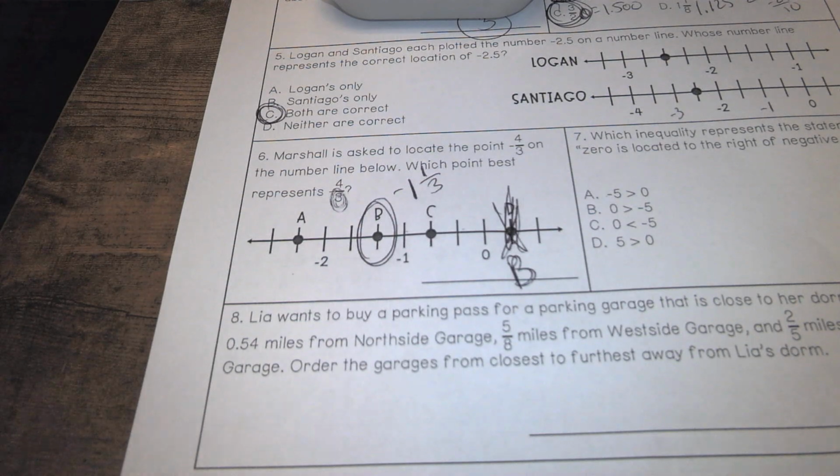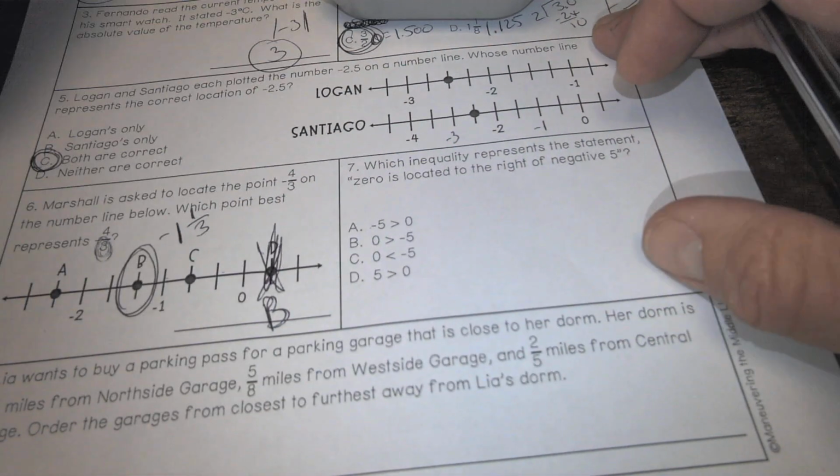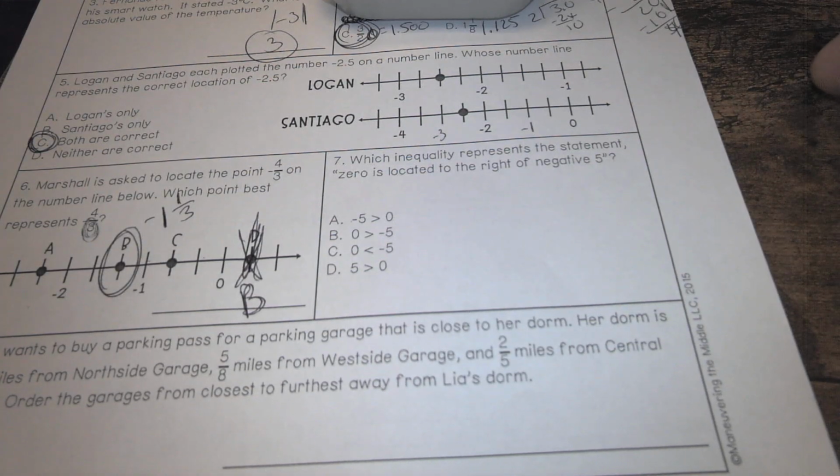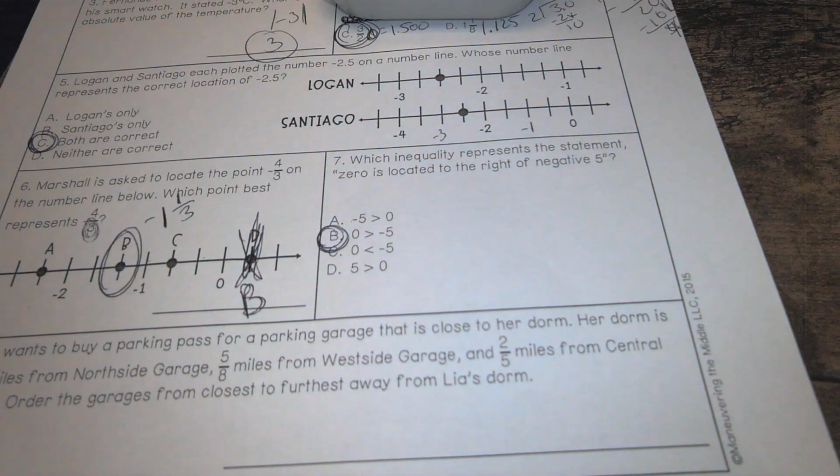Number 7. Which inequality represents the statement 0 is located to the right of negative 5? Well, 0 is going to be greater than negative 5 because it's to the right. So it's letter B.